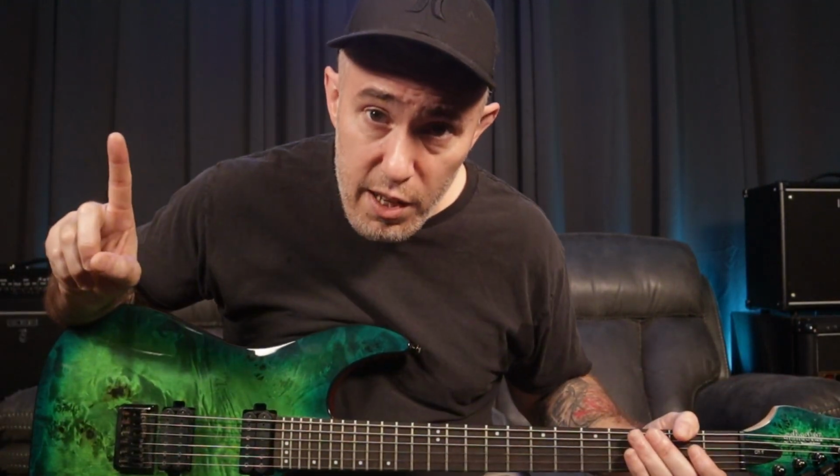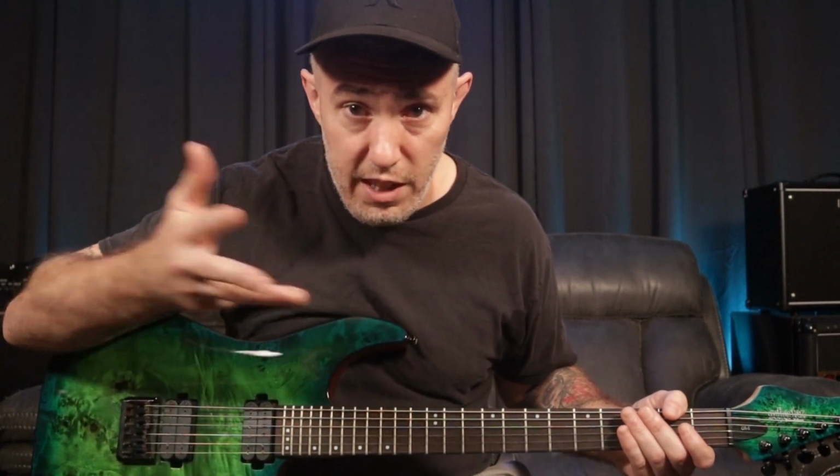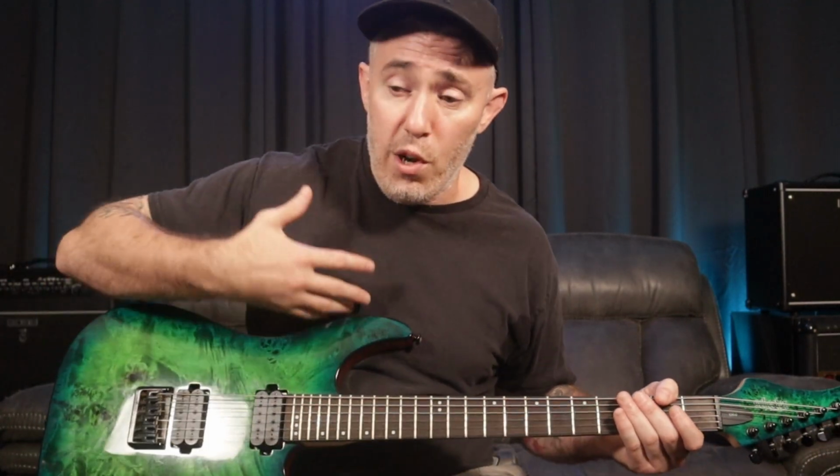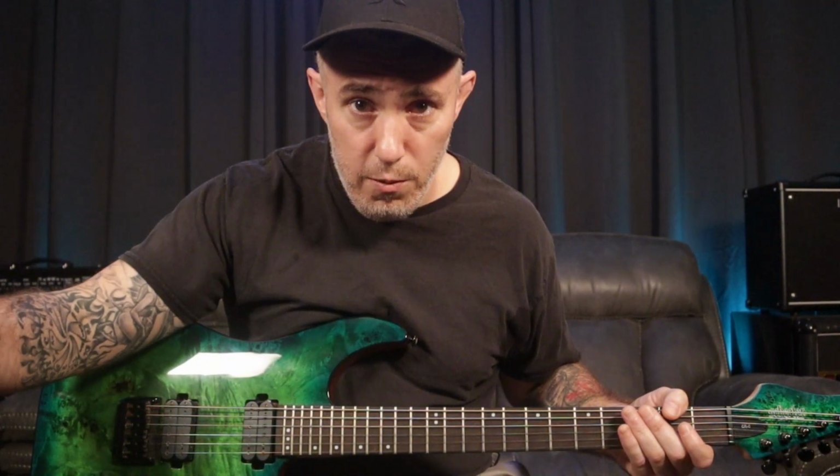All right, so the very first thing that you want to do anytime you're analyzing a solo or anytime you're analyzing an improv is look at the rhythm section. You want to look at what the rhythm chords are doing, because that's going to give you all the information as to what you as the lead guitar player should be doing. A good lead guitar player is following the chords. So that's what's going on here. So let's start out there.